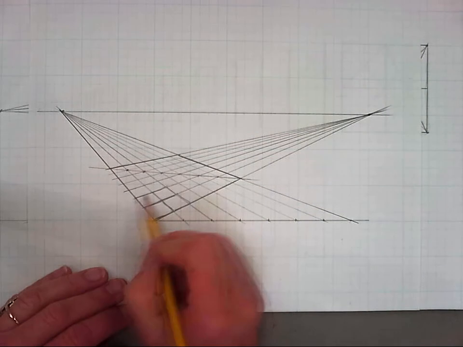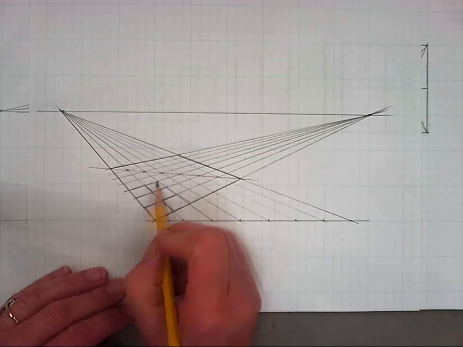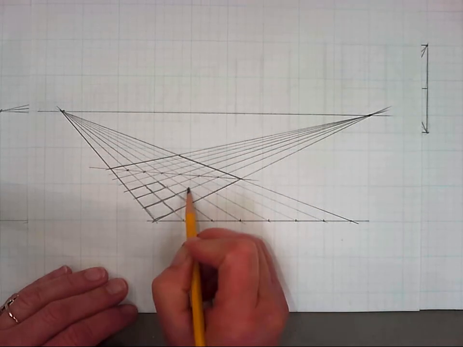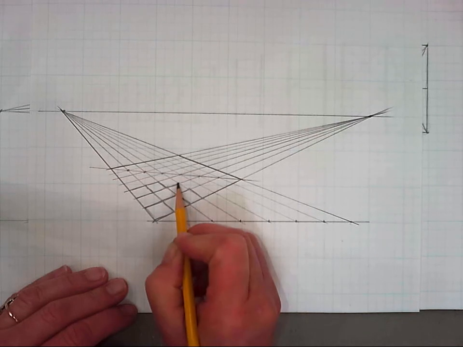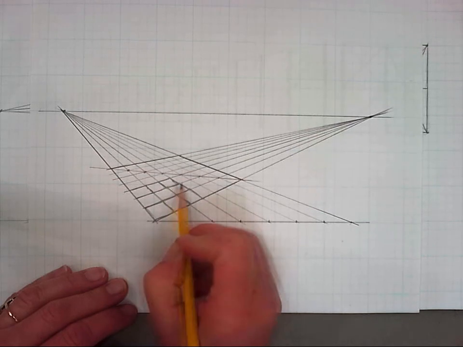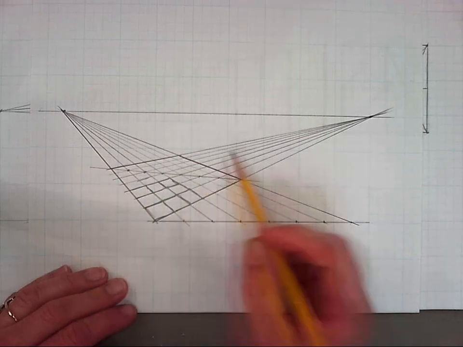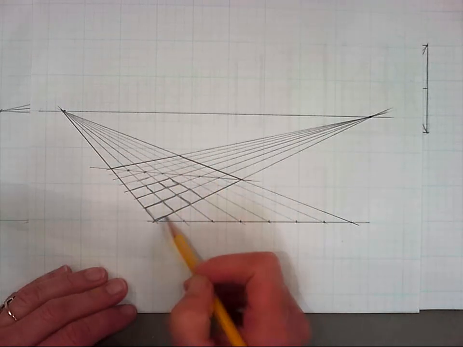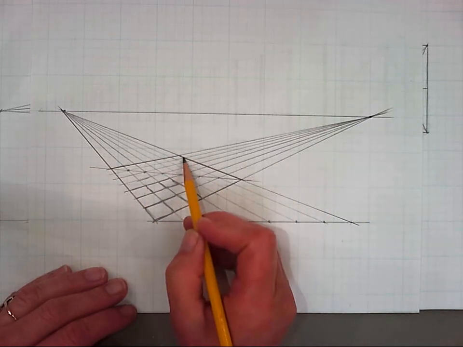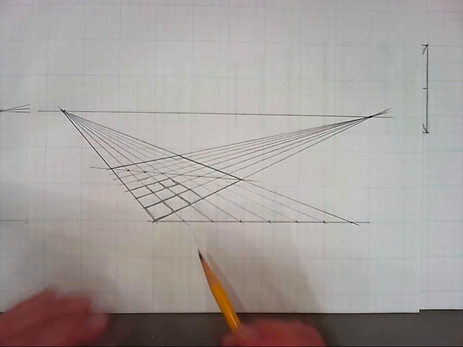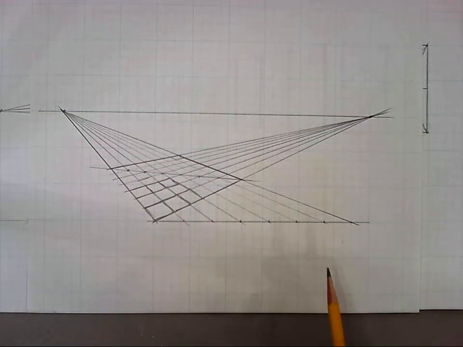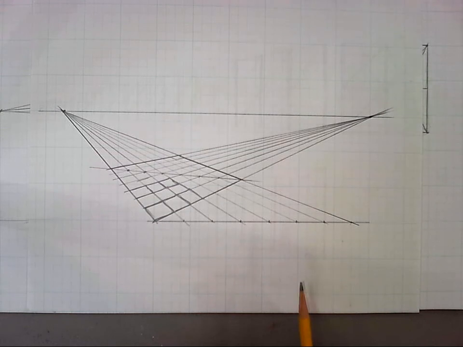See how easy it is? It's just a lot of construction lines, but the division is very simple. So look at the size of this square in perspective compared to that guy. It's insanely different, right? So this is how we do it.